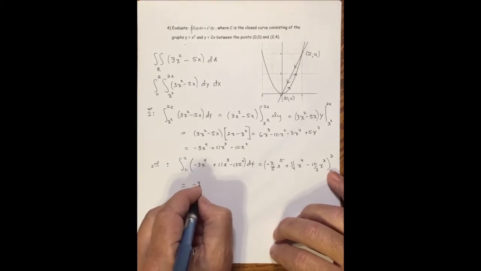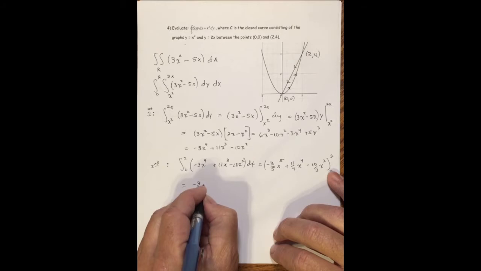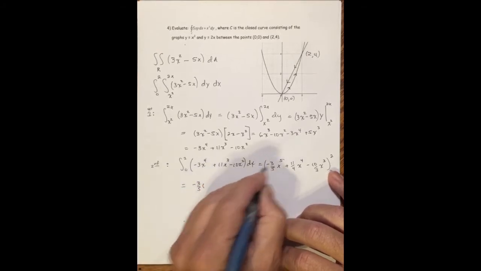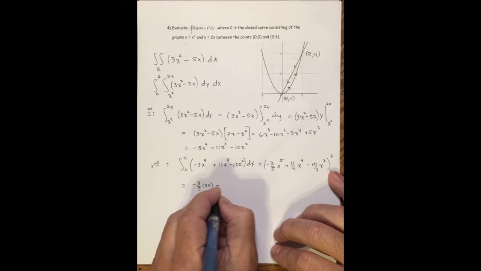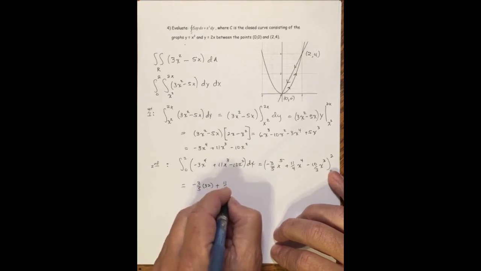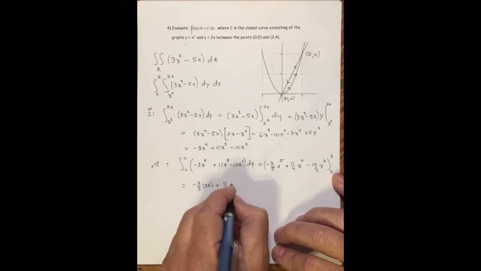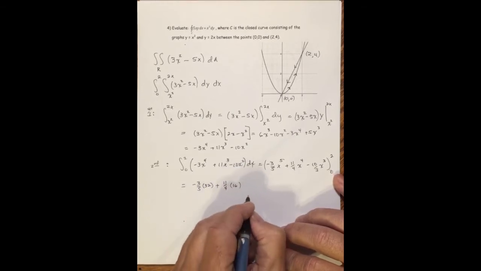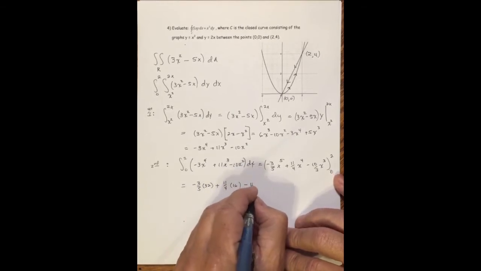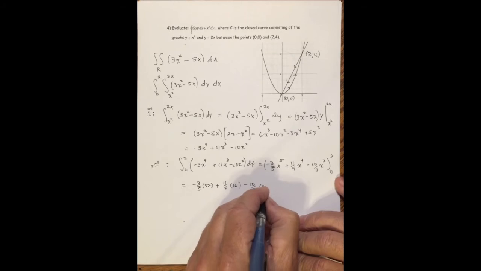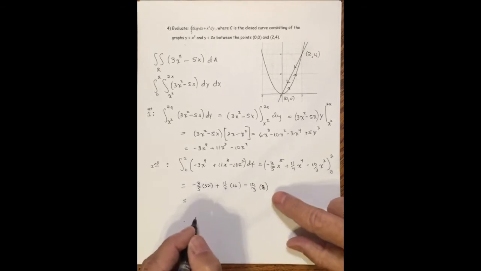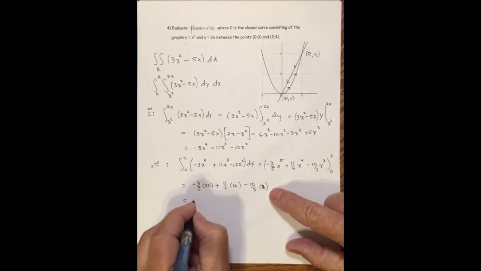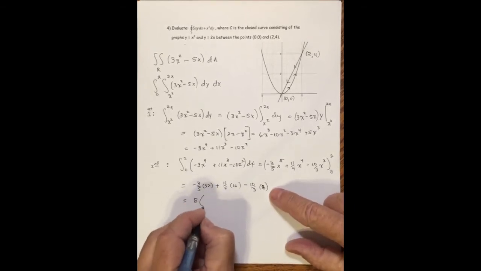So this will be minus 3/5 times 2 to the fifth, which is 32, plus 11 divided by 4 times 2 to the 4th, which is 16, minus 10 thirds times 2 cubed, which is 8. So, okay, I'm going to try to make life as easy as I can. I'm going to factor an 8 out.